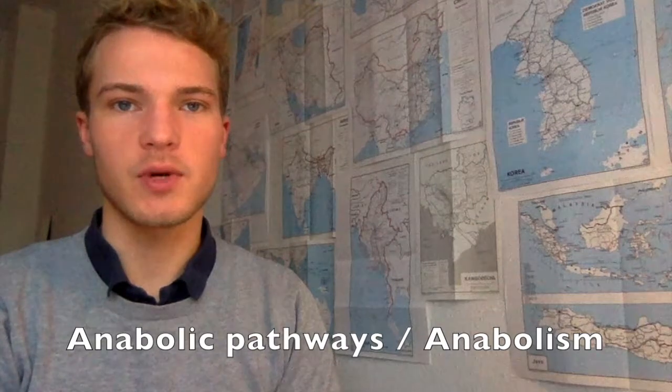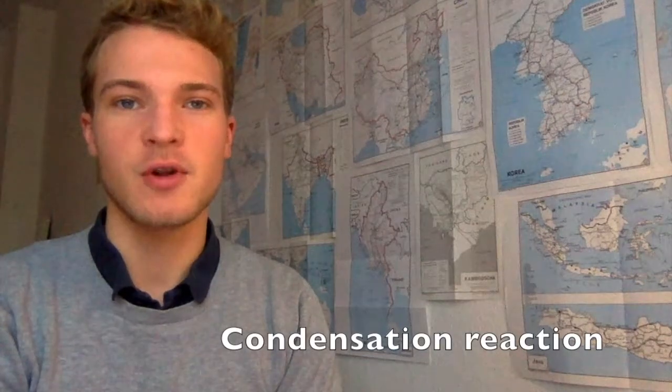Anabolic pathways, or anabolism, means that we are building complex large molecules from simple molecules. So we're putting energy into creating these complex molecules. The kind of reaction we need for this is called a condensation reaction, because we're joining organic molecules together and actually creating water. So a condensation reaction means we are joining molecules together and water is created as a waste product.